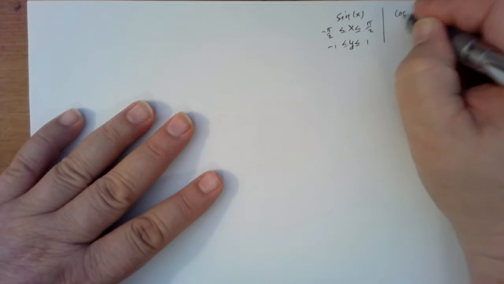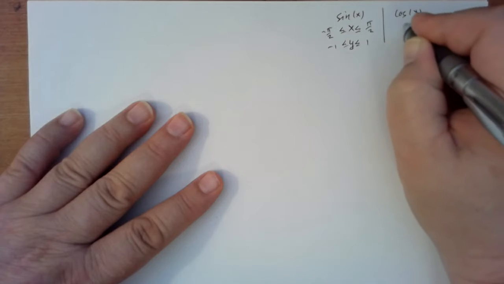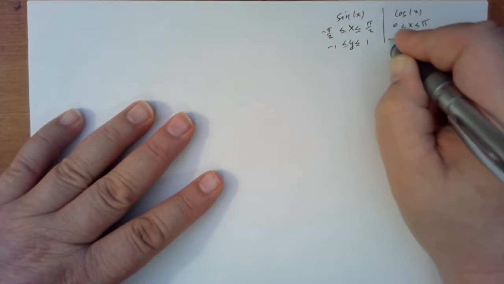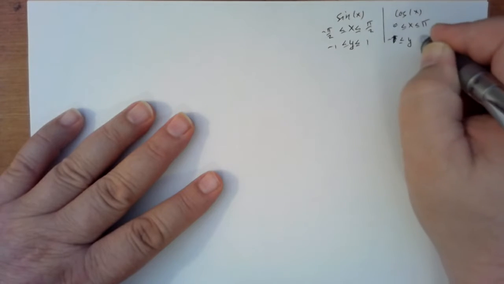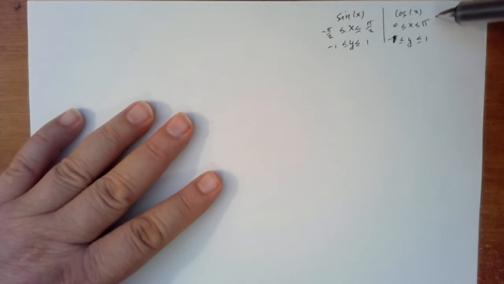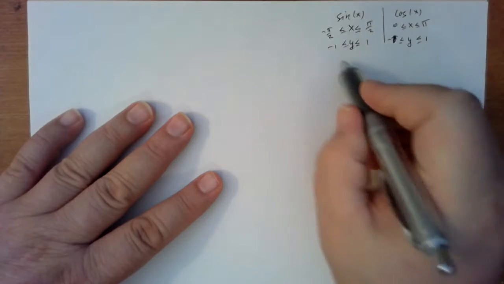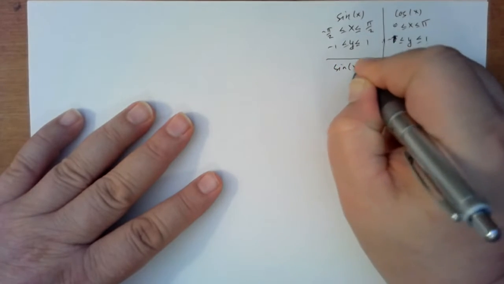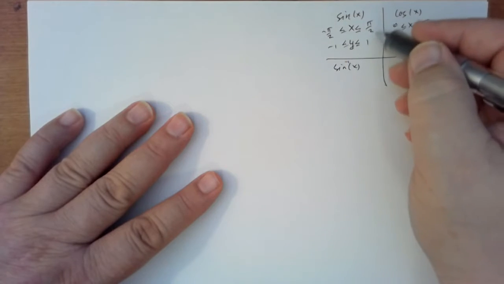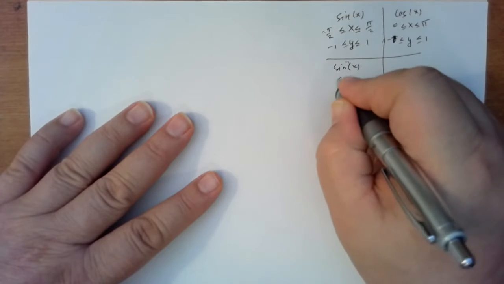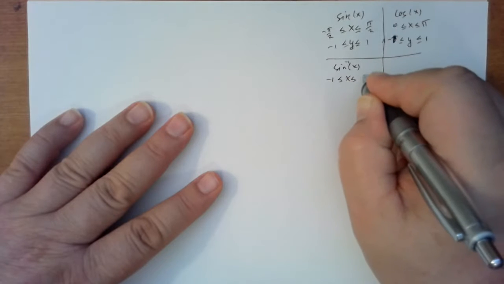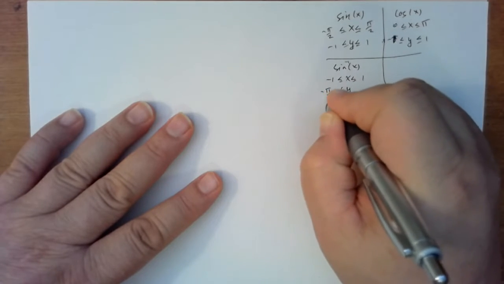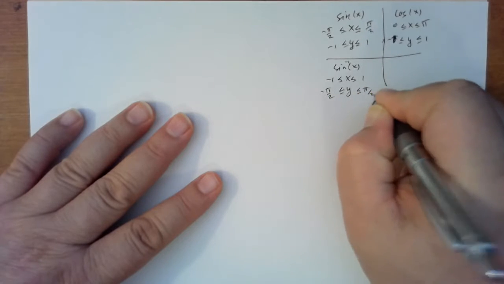And then the cosine is restricted to be between 0 and pi. Oops, the range is minus 1 to 1. This means that if you invert it, what's the domain and range of the inverse sine? You just flip those. So the inputs to the inverse sine are numbers between minus 1 and 1. The outputs are angles between minus pi over 2 and pi over 2.